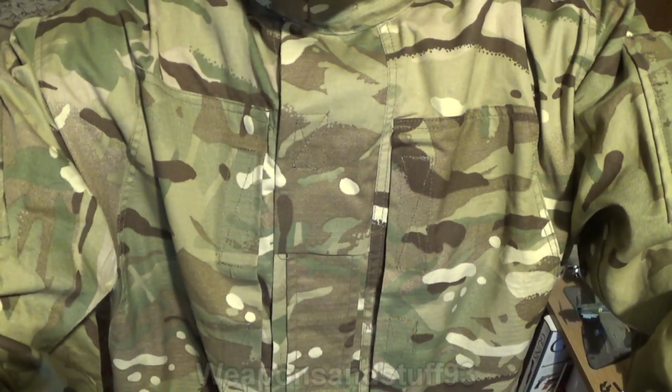Okay, so now we have MTP, which is multi-terrain pattern, which is basically the British version of Multicam. Now hopefully you're going to start being able to see with this why this is a digital camouflage. Because if you look at the colours in this, it isn't just simply several colours. What I'll do is I'll pan down slightly. Then you can hopefully see it.